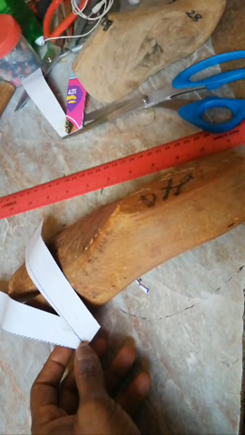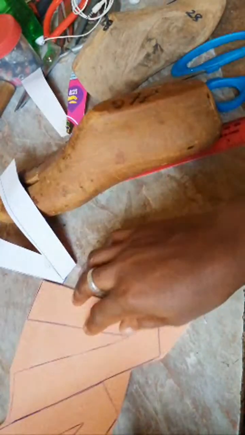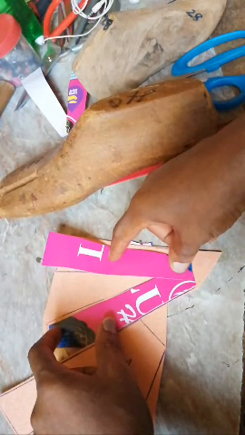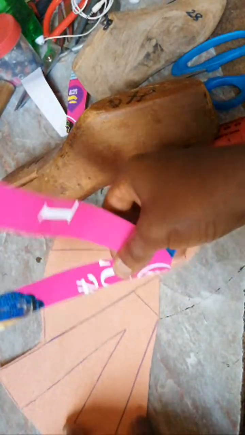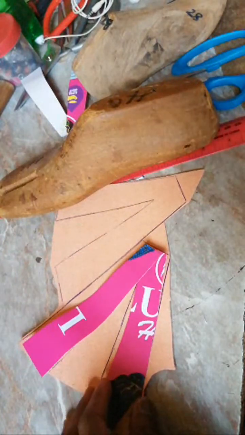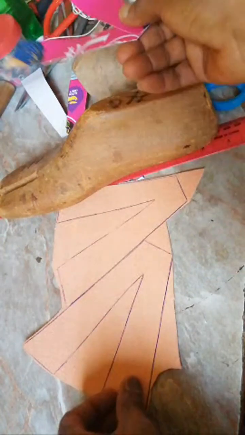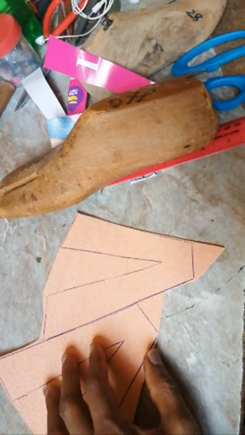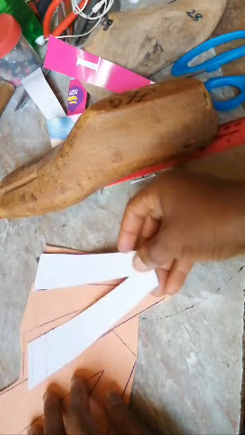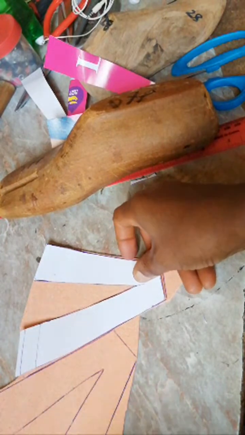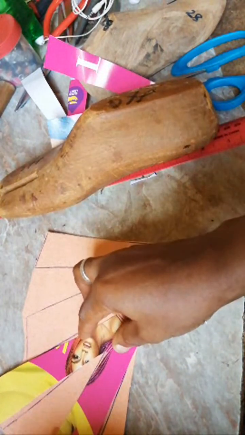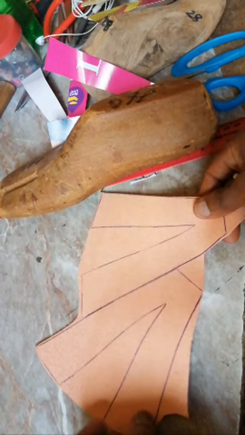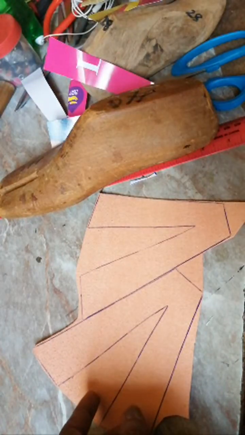So go ahead and get your leather and draw it on your leather. You understand? Draw it. You can see what I did, I do this way, I do this way. So mine was like this. I draw it this way. I also draw it this way. I'm sure you can see what I have. Now when you draw this way, don't cut it out.